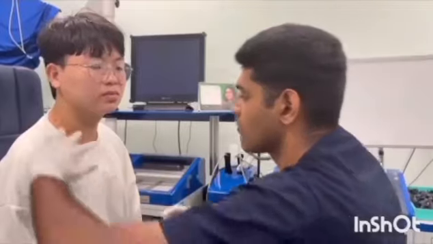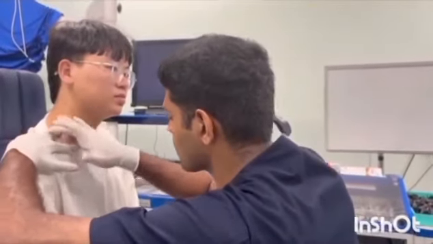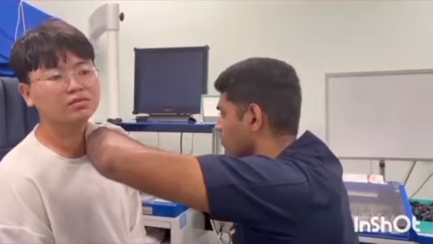The doctor percusses the manubrium area and the upper intercostal spaces to assess for dullness. This is to exclude retrosternal extension.